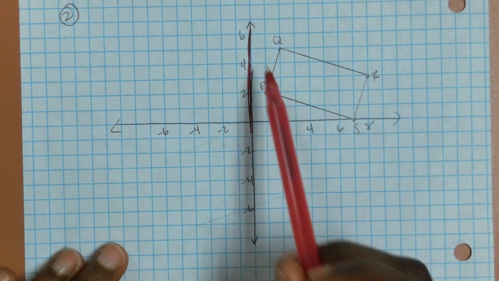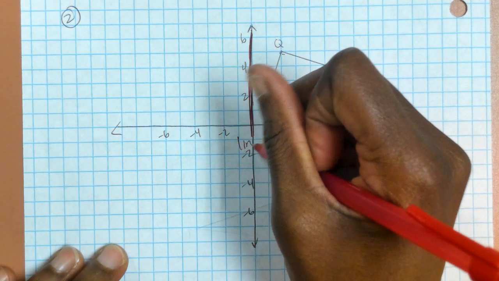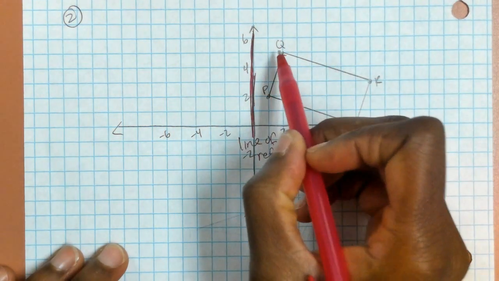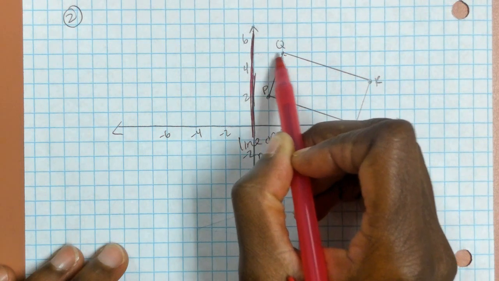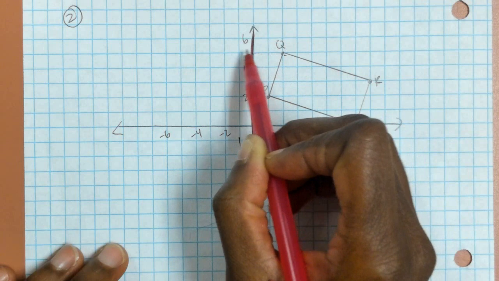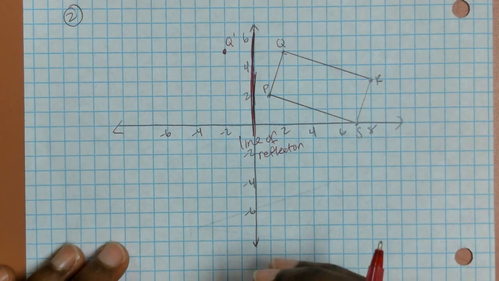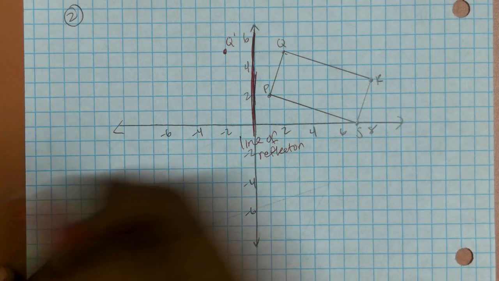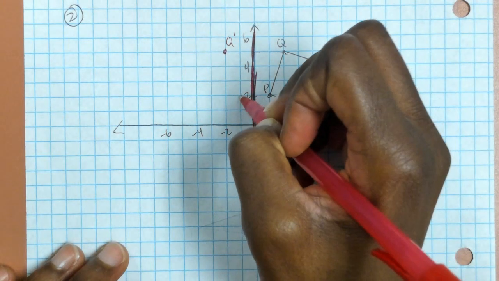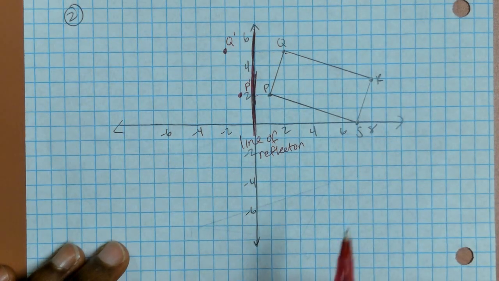So for every single point, we want to count how far away it is from the line of reflection and mirror that on the other side. Starting at Q, Q is 2 units to the right of the line of reflection. So I have to go 2 units to the left of the line of reflection and plot Q prime. P is 1 unit to the right of the line of reflection. So I'd take 1 unit to the left and plot P prime.